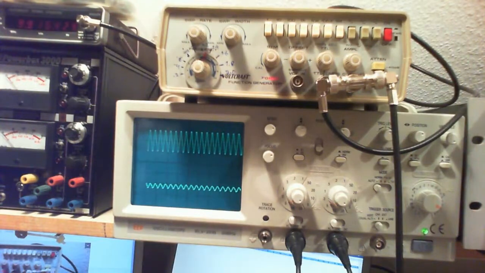Okay, so that's how this circuit behaves. I don't really know why. It just behaves like that.